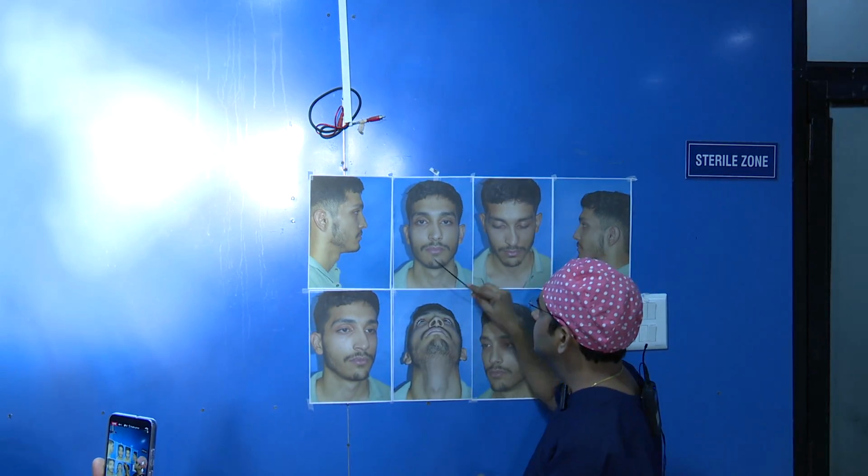The tip is under projected. In the frontal view we assess the relation between the columella and the ala. Ideally, for a good aesthetically pleasing appearance, the columella should hang 2 to 4 millimeters below the ala margins, the gull-wing appearance, otherwise there is columella show. So these 5 or 6 important things we assess in the frontal view, and then we come to the profile view.